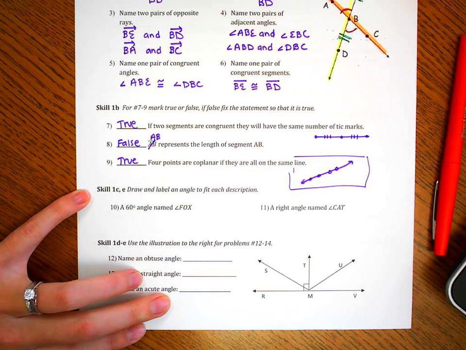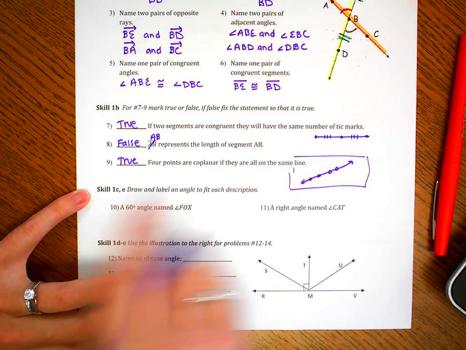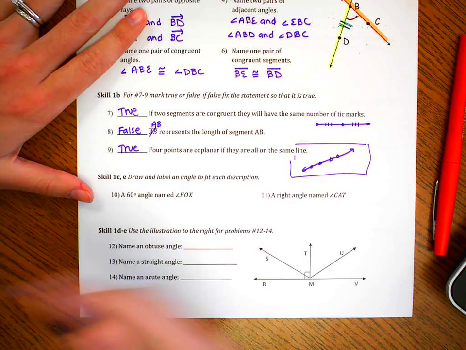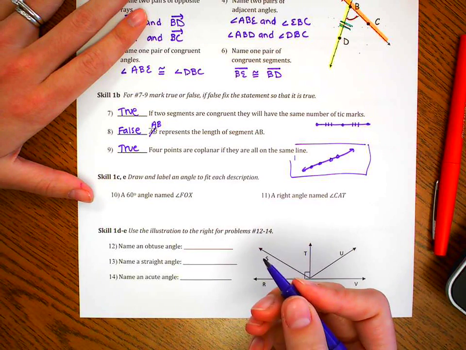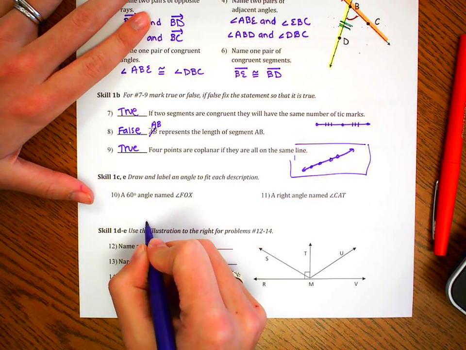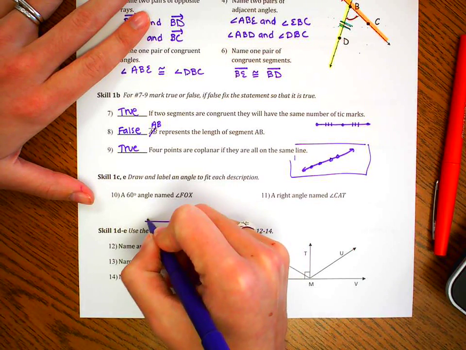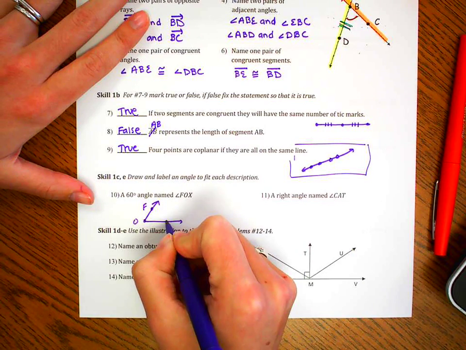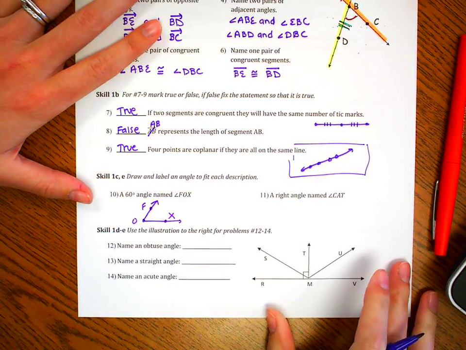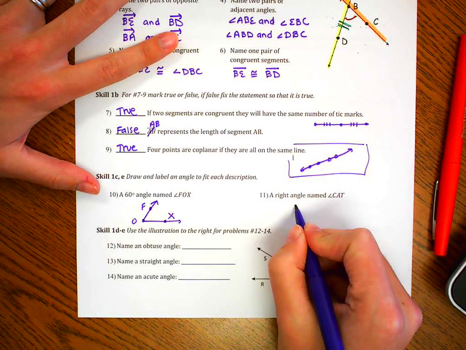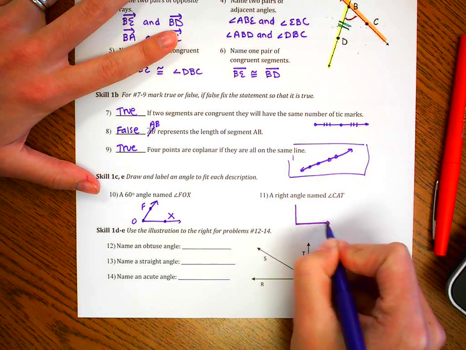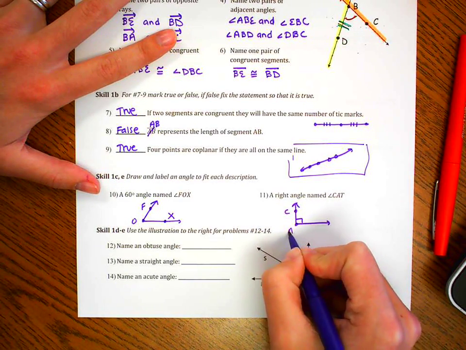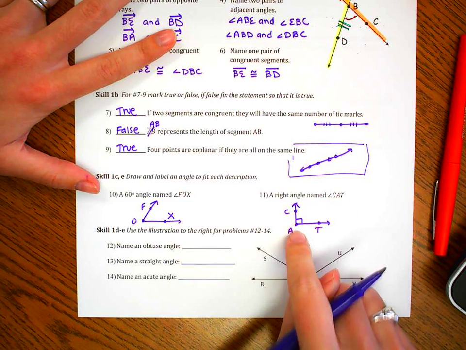Okay, let's look at number 10. Now we're at skills 1C and E, which is draw and label an angle. We're going to draw and label an angle to fit each description. Okay, a 60-degree angle named FOX. Remember, 60 degrees is bigger than 45, but less than 90. So here's my bottom side. This would be about 45. I want to make sure it's a little bit bigger. So let's do that. Here's angle FOX. Now we want a right angle. Remember, right angle, that just means a 90-degree angle named CAT. So let's do a 90-degree angle. I'm going to mark that so I know it's 90. There's C, there's A, there's T. Remember, that middle letter has to be the vertex.